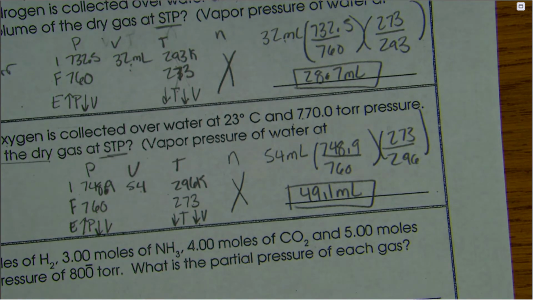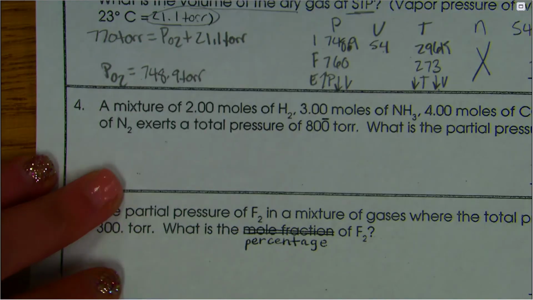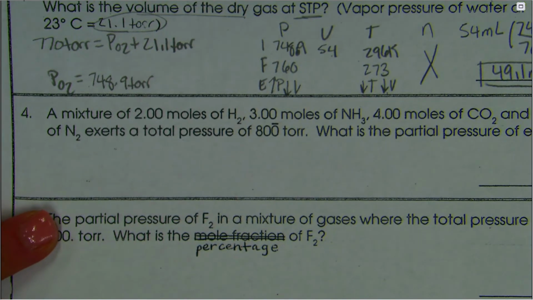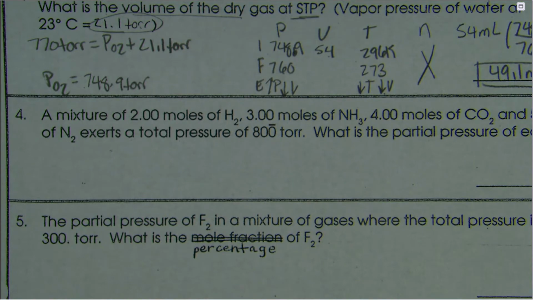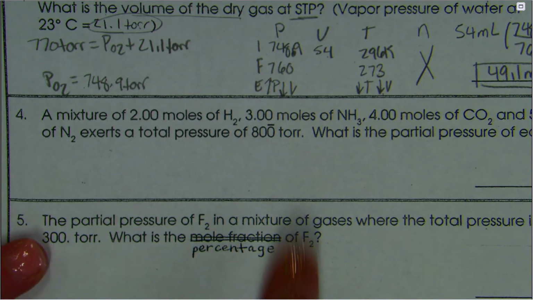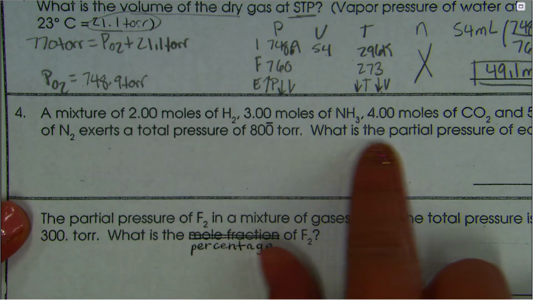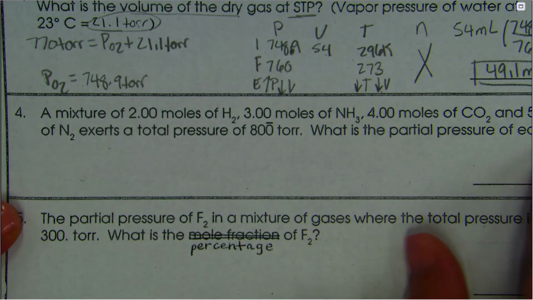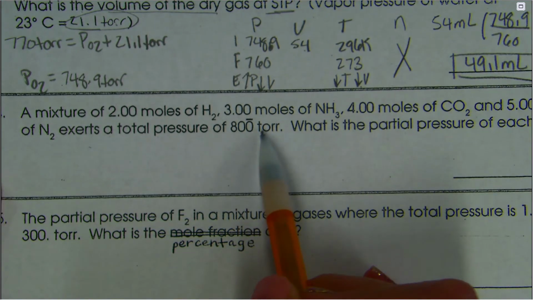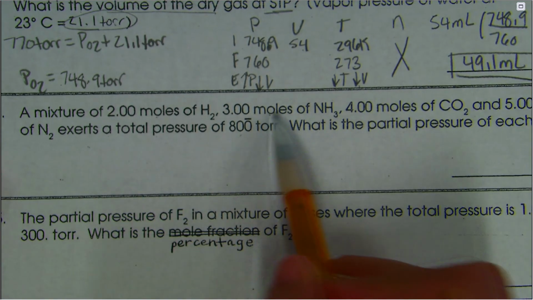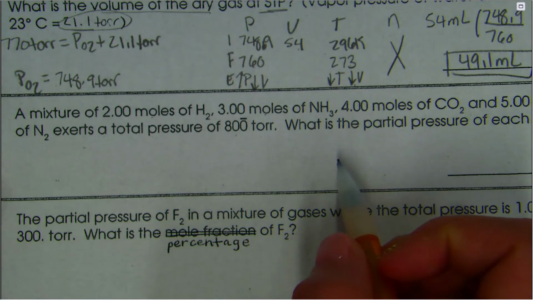All right, number 4. A mixture of 2 moles of hydrogen, 3 moles of ammonia, 4 moles of carbon dioxide, and 5 moles of nitrogen gas exert a total pressure of 800 torr. What is the partial pressure for each gas? So here we're looking at the relationship between pressure and the number of moles. So we're going to do a mole fraction.